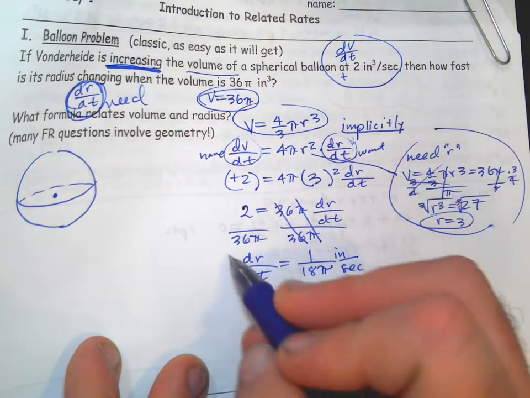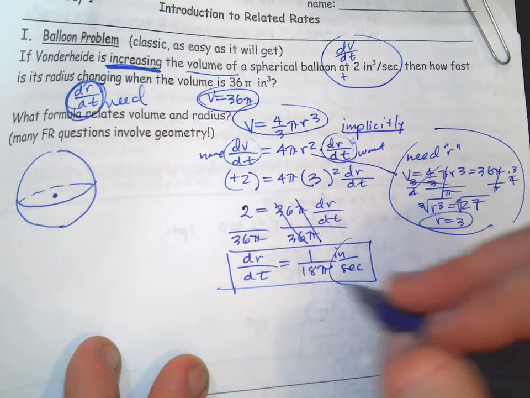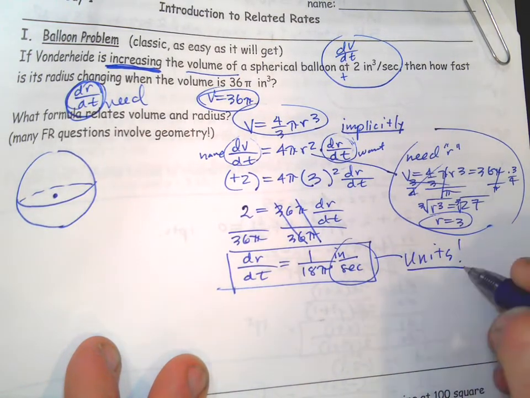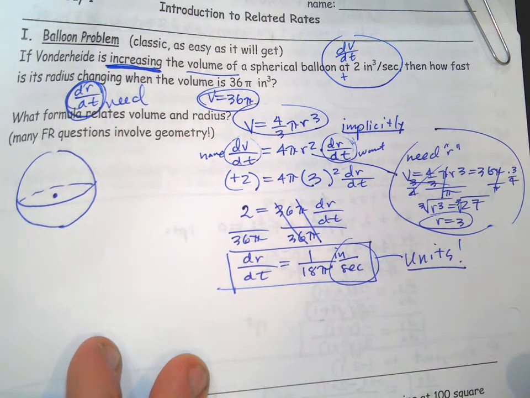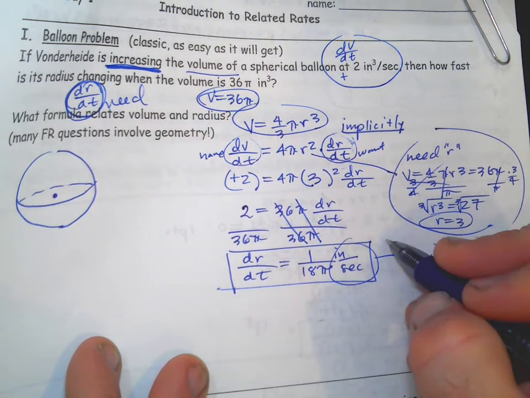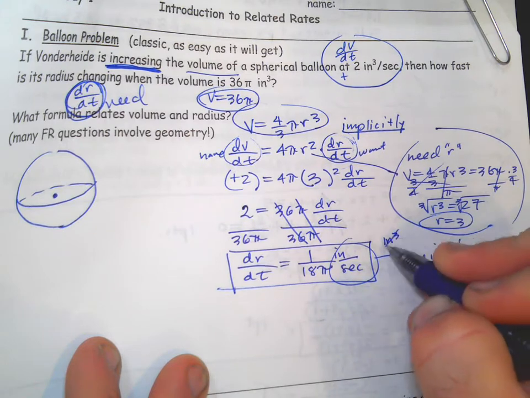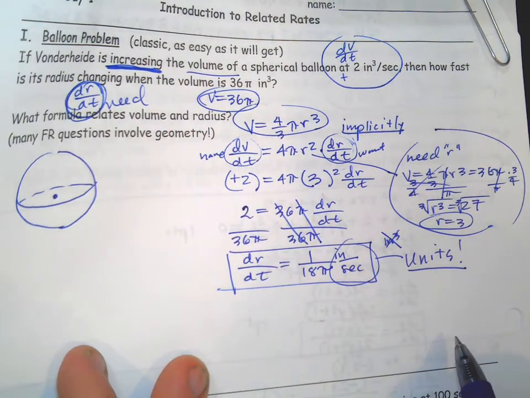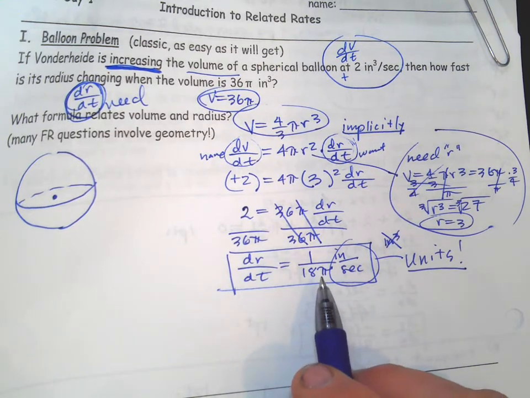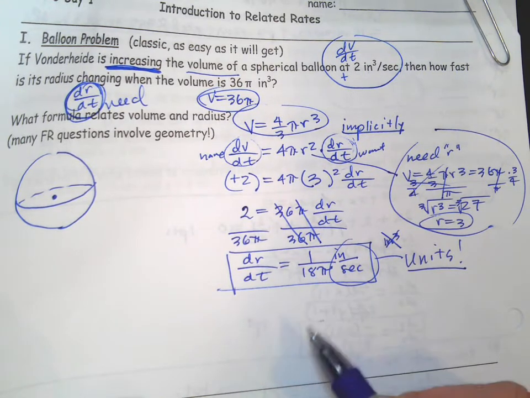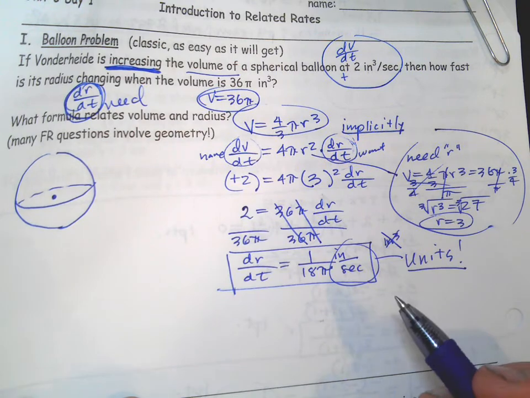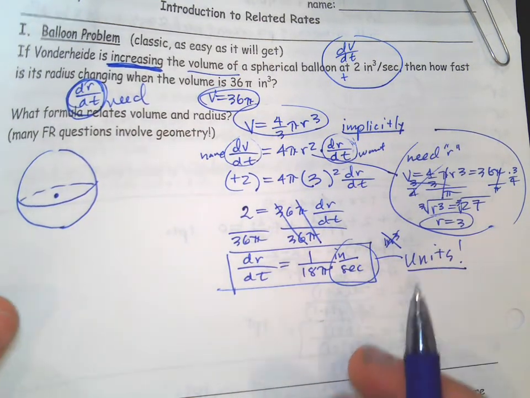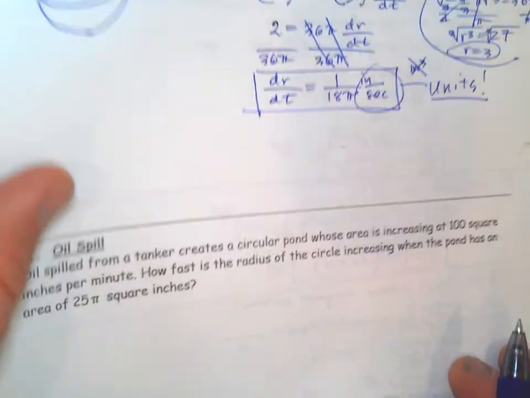And this is it. So you got to make sure that you do the units. Otherwise, you're going to be losing points over and over and over again. Okay? Make sure you put the right units. It's not cubic inches. It's not volume. Now, the other thing to consider is we got a positive answer. Does that make sense? Is the radius increasing as the volume is increased? Yes. So you always want to ask yourself what the sign of your answer should be.